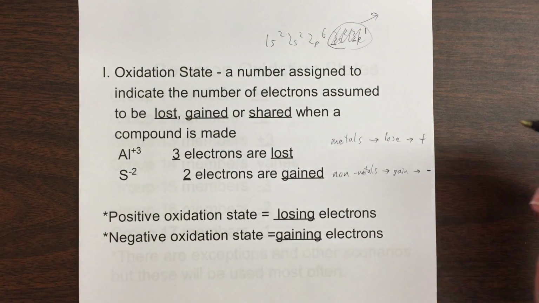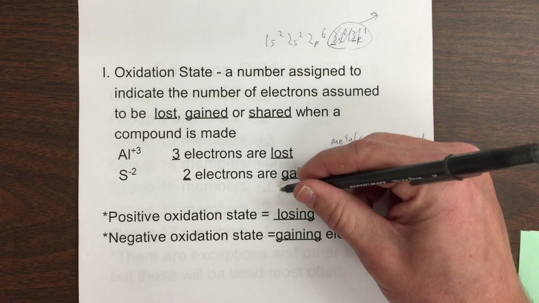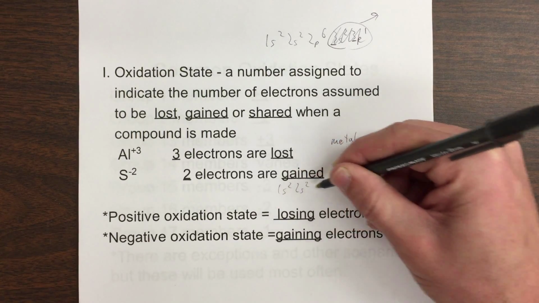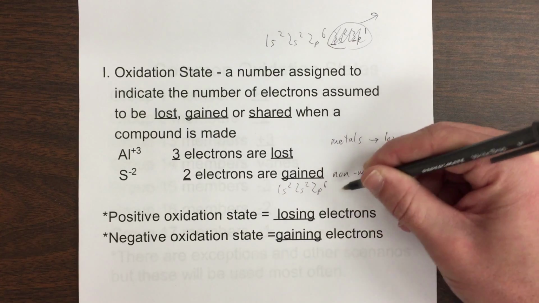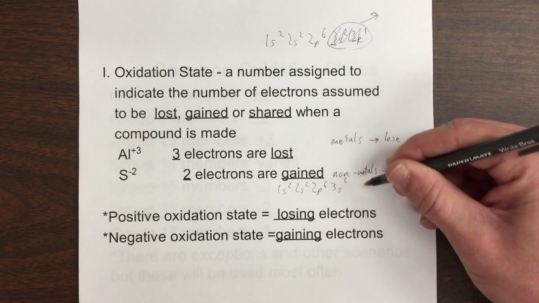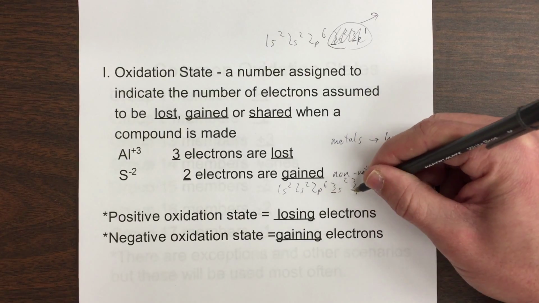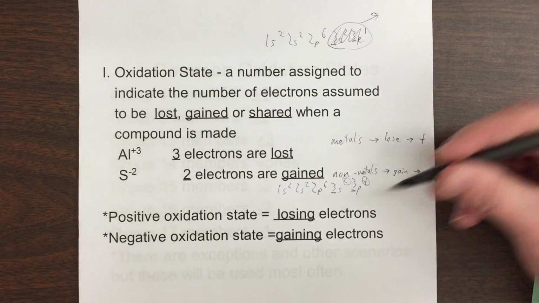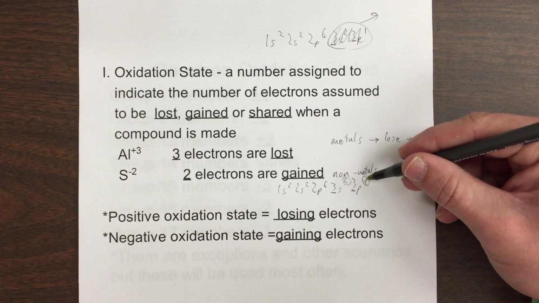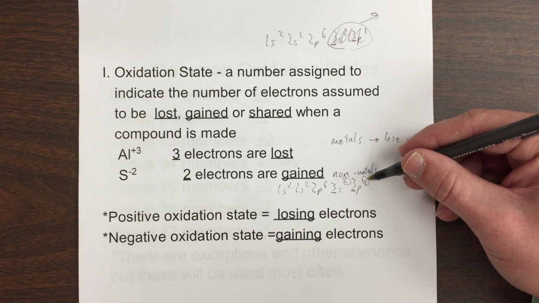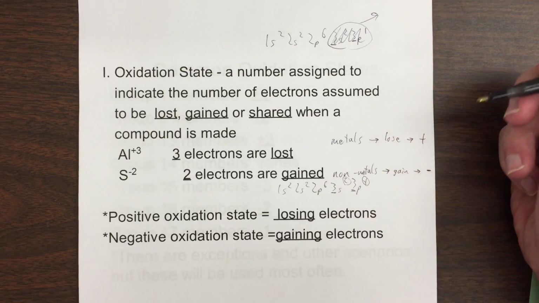Whereas something like sulfur, which is 1s2, 2s2, 2p6, 3s2, 3p4, has 6 valence electrons here and here. Now this is much closer to getting up to 8 than it is to dropping down to 0 like aluminum did.